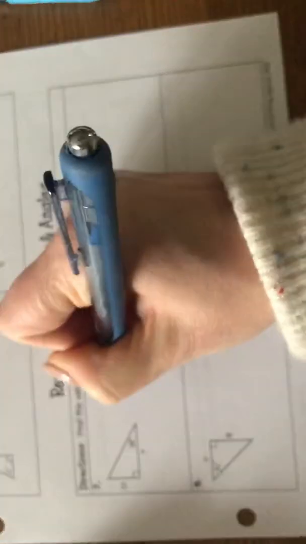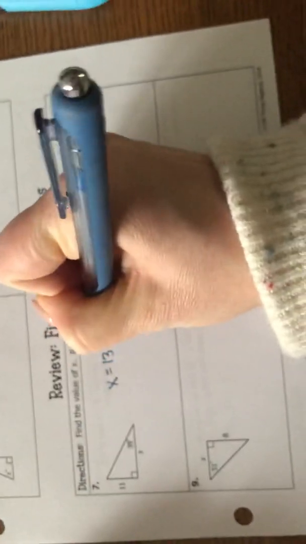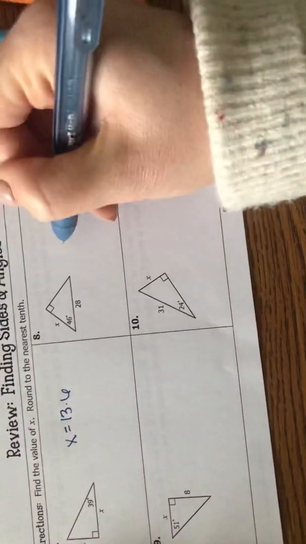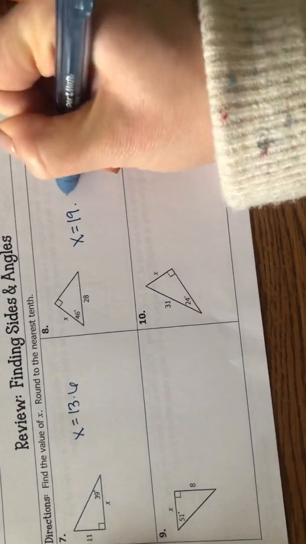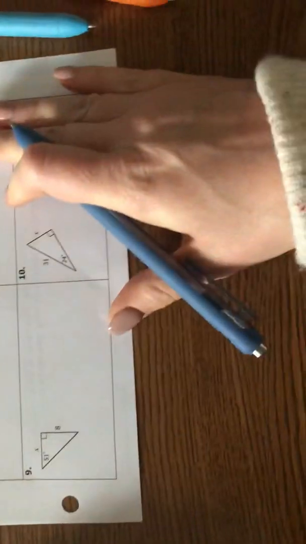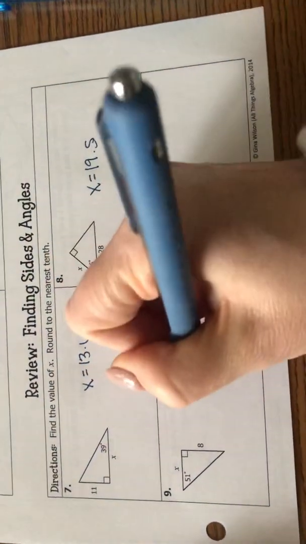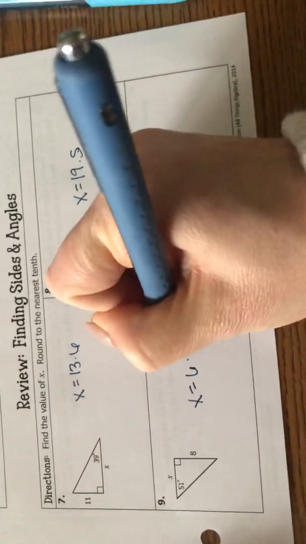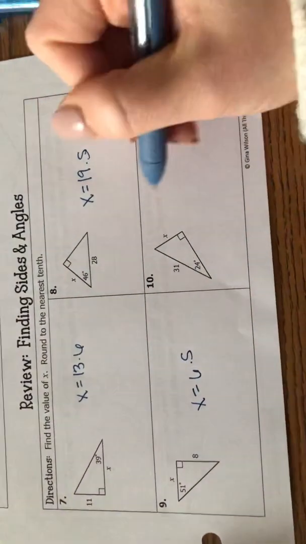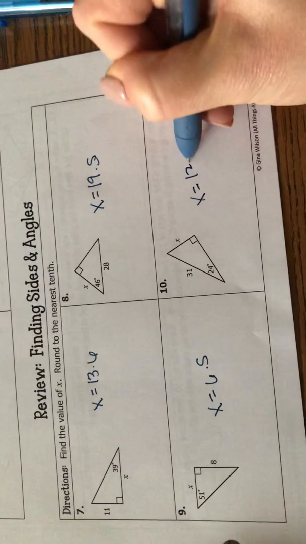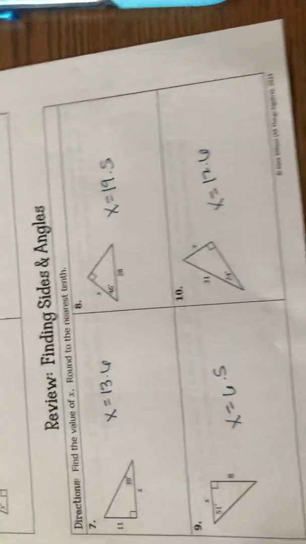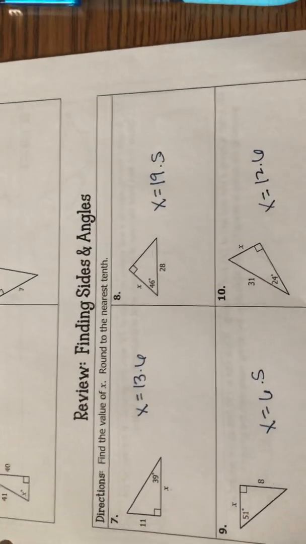All right, this one is x equals 13.6. Number 8 is x equals 19.5. Number 9 is x equals 6.5. Number 10 is x equals 12.6. Okay, flipping over to the back.